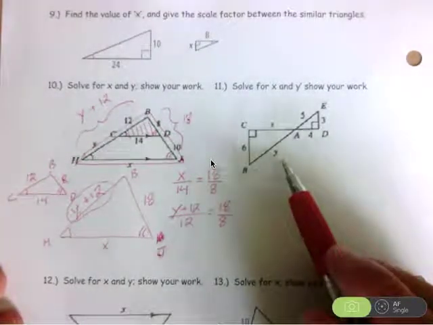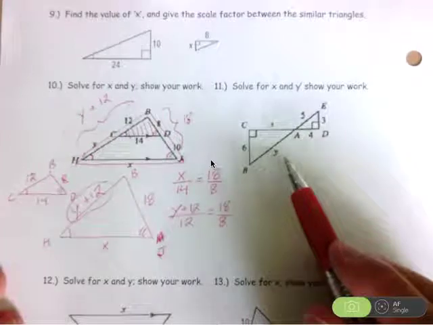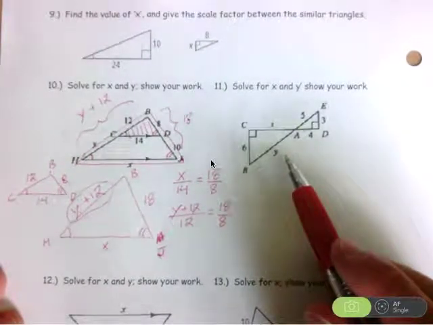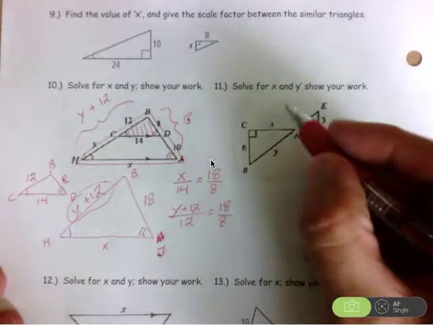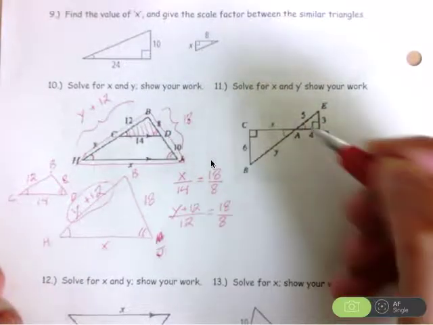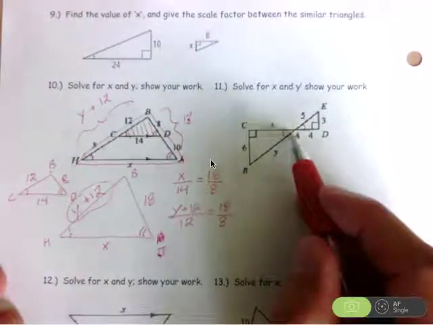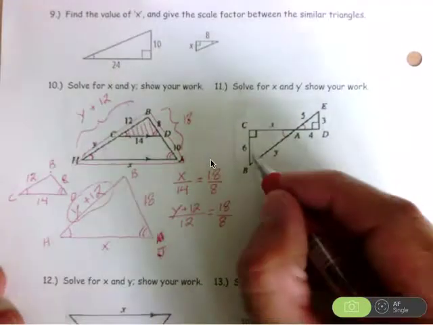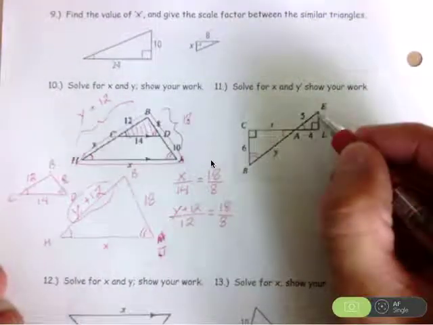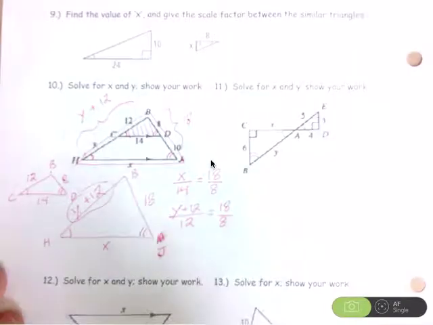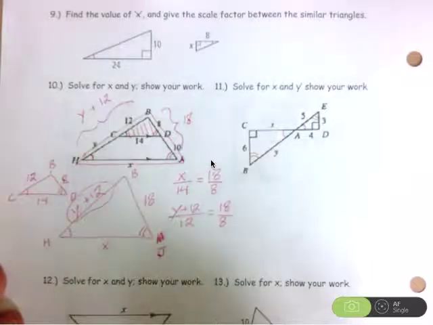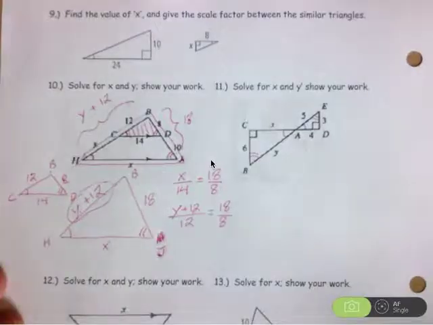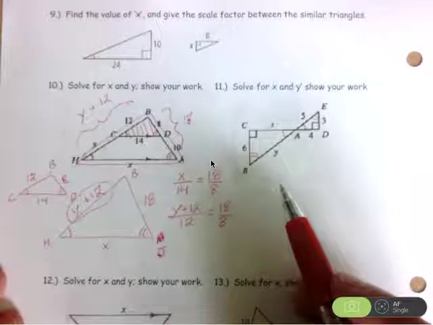So in question number 11, it's a little bit easier to match up the corresponding sides because you already have 2 separate triangles. Notice the vertical angles are the same, so I could mark those. And of course, once the vertical angles are the same and the right angles are the same, that also means that the third pair of angles will be the same. So you can use the angle markings in those triangles to help you set up your ratios, to make your proportions. So here, let me start each one of them.